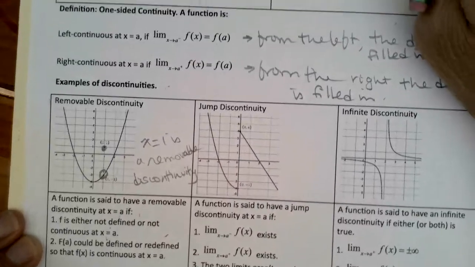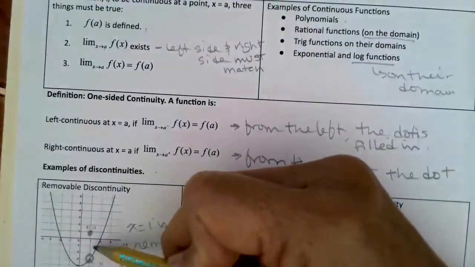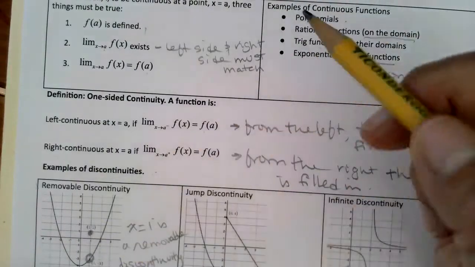So let's look at our definitions again. f of a is defined. That's true for this function, f of 1 is defined. So that's okay.